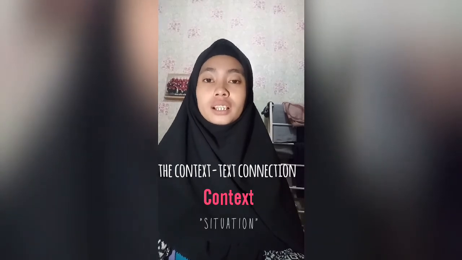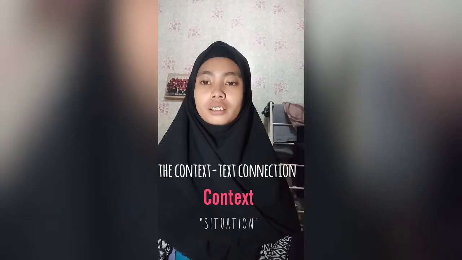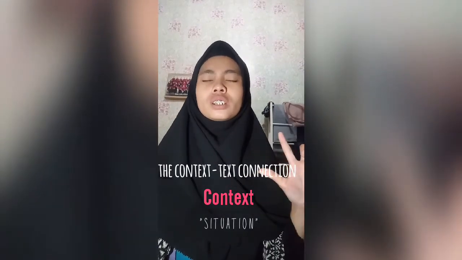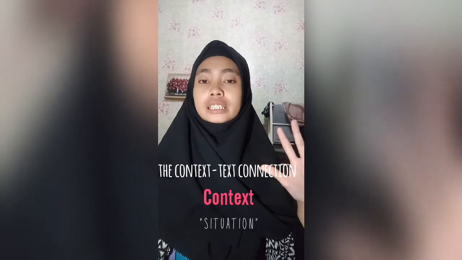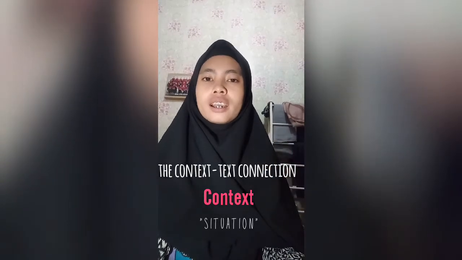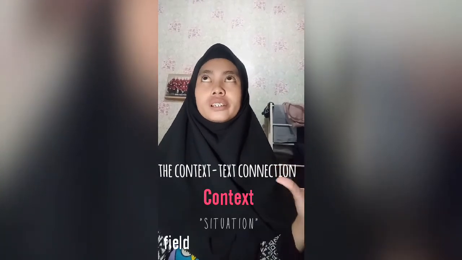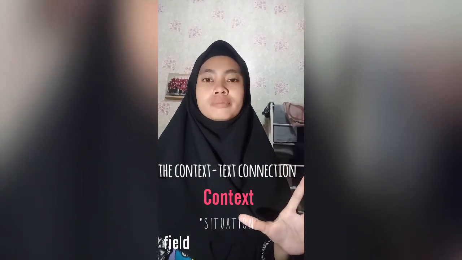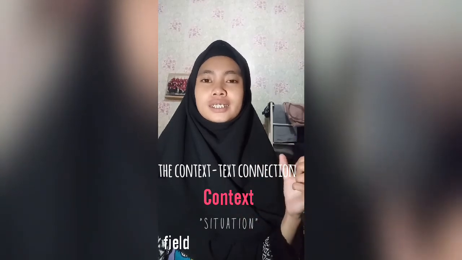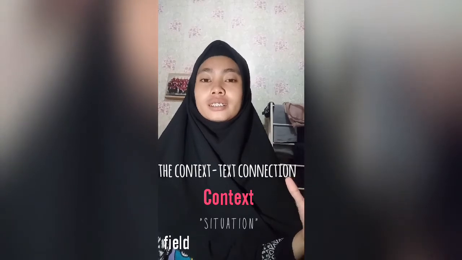The second part of the context of SFL is situation. In situation, we learn or analyze three parts. The first is field, the second one is tenor, and the third is mode. Okay, the first material in situation is field. Field is the analysis of a sentence that focuses on what happened, or what the topic is in that sentence.